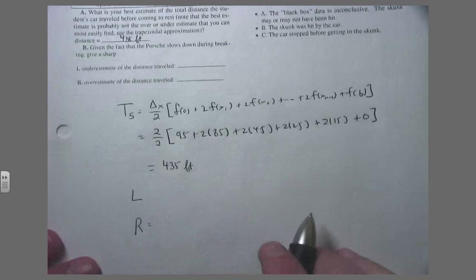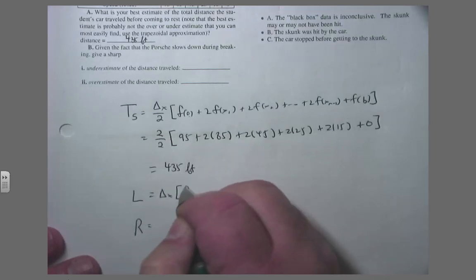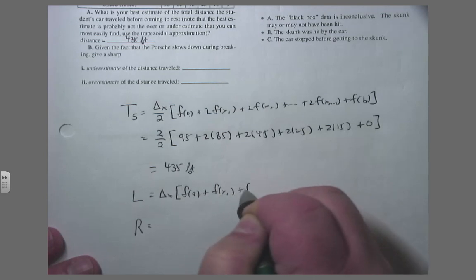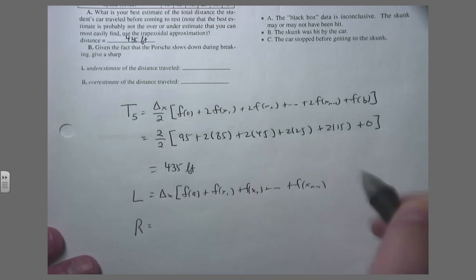Okay? The left Riemann sum formula is delta X times, use left points, f of a plus f of x1 plus f of x2 plus, and so on, plus f of x n minus 1, the point on the left.